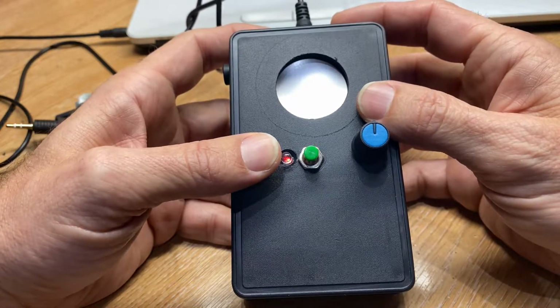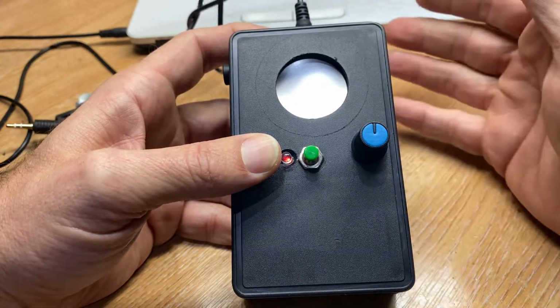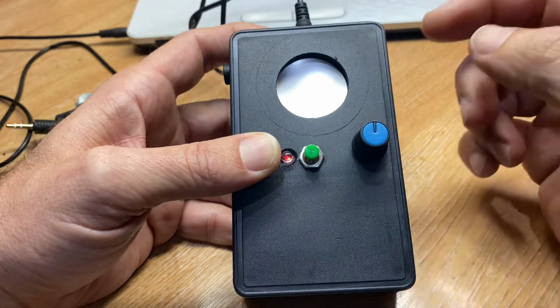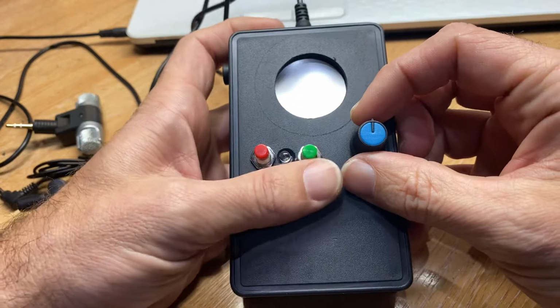Again, you can start recording. This time it's got no mic in, so it's not going to pick up on my voice. It's going to be recording your actual EVP that you've made earlier.